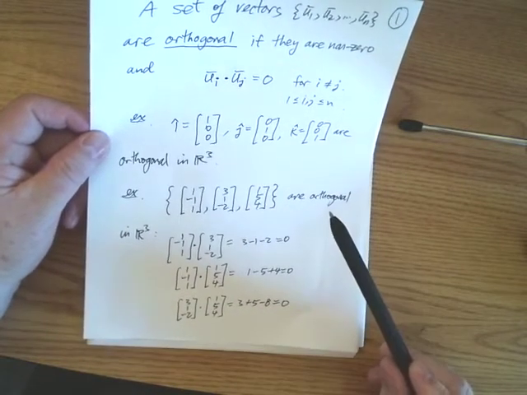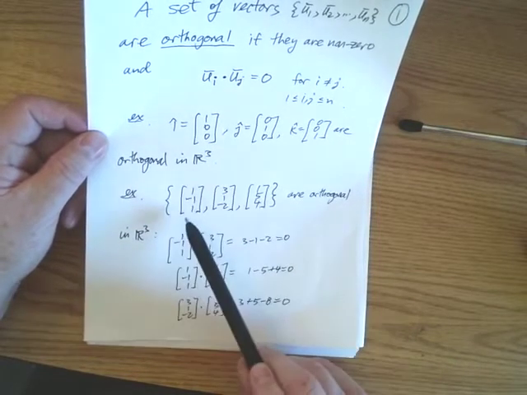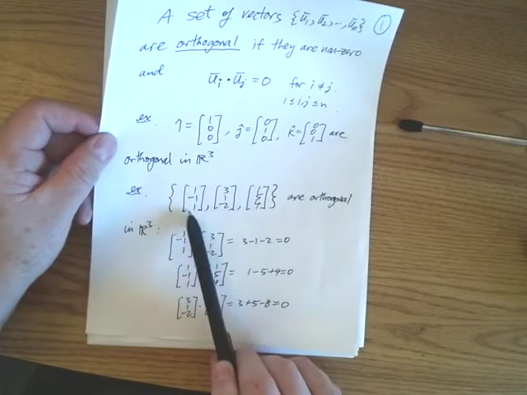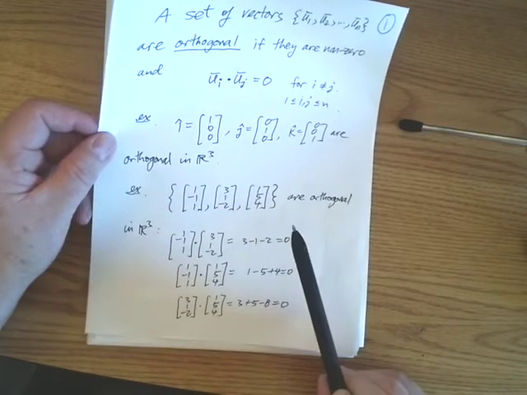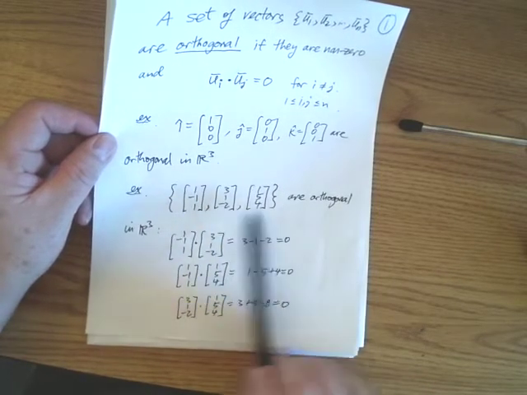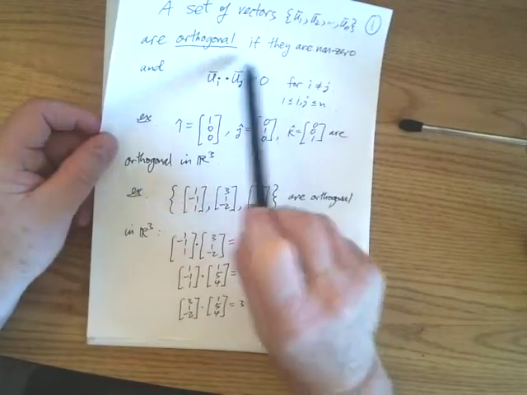As an exercise for you, can you see that if I have a set of vectors that is orthogonal, and I multiply those vectors by a non-zero constant, a different one in each case maybe, the set is still orthogonal? This will still be satisfied.